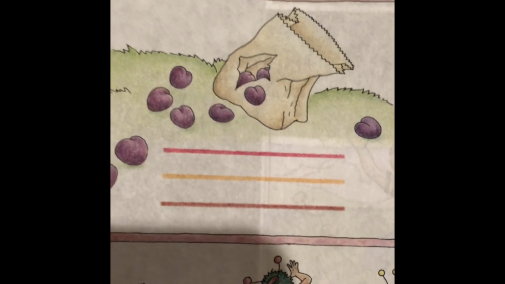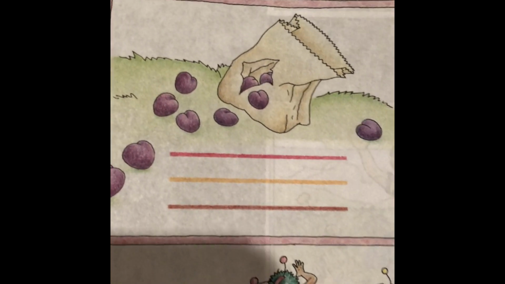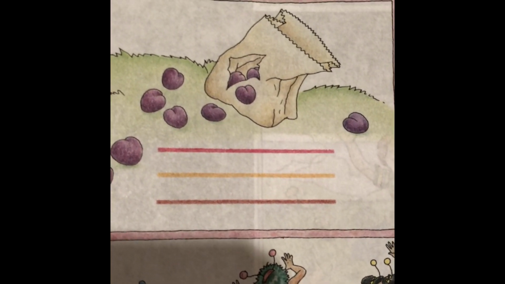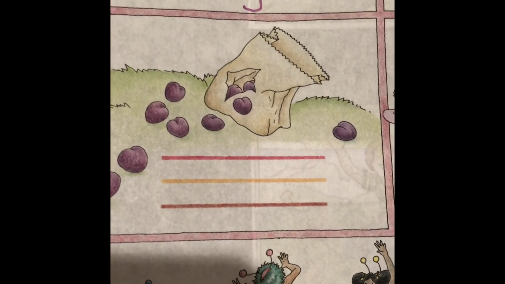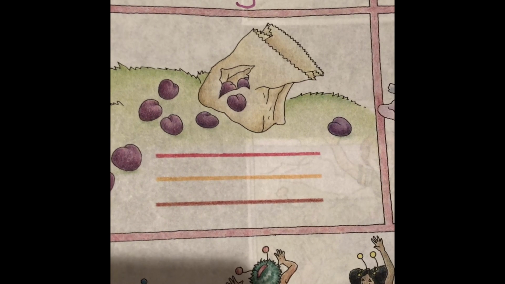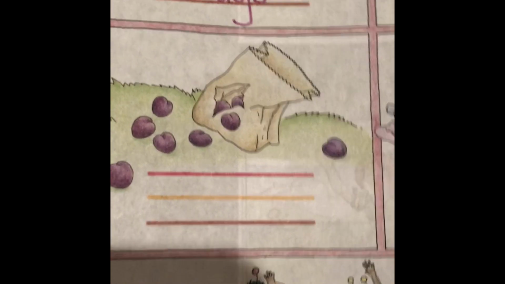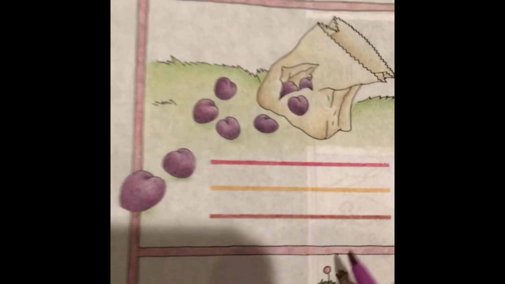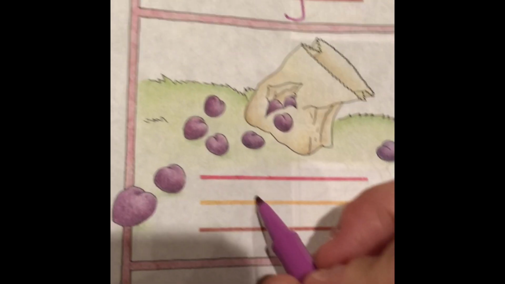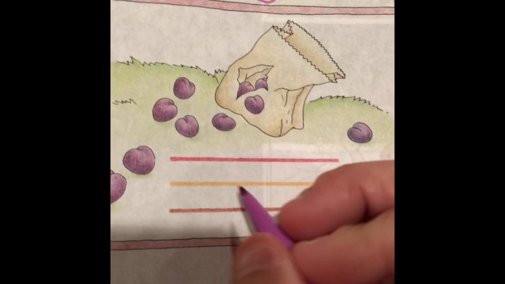Hot Rod dropped the bag of plums on the way to the picnic spot. Plums. Write the word plums on the lines under the picture. All right, plums. So we're going to make this plural because we're going to add an S on the end. All right, let's figure out how do we spell plums.